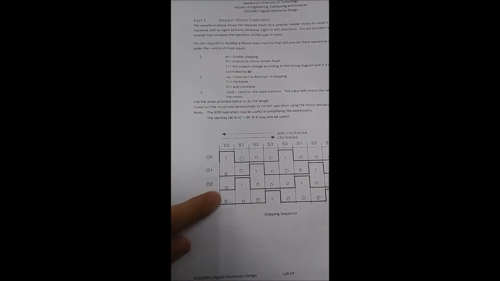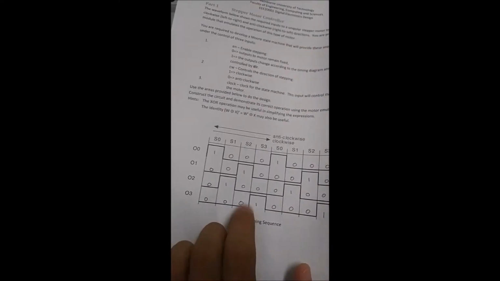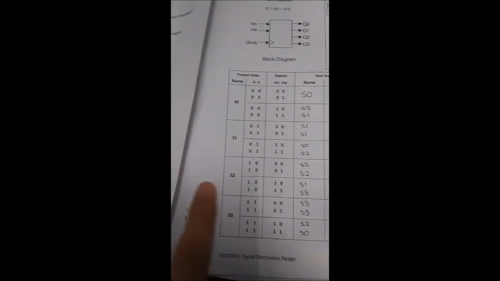S0 is 1 0 0 0. S1 is 0 0 1 0. S2 is 0 1 0 0. S3 is 0 0 0 1, and this sequence keeps on repeating over and over again.